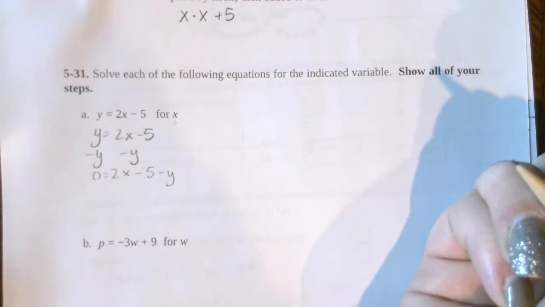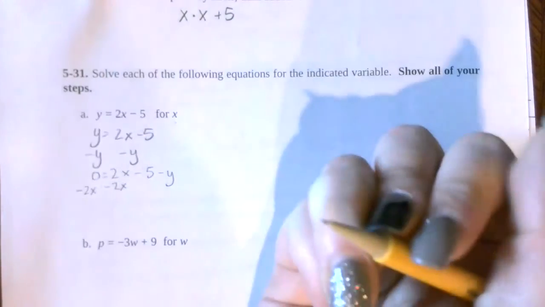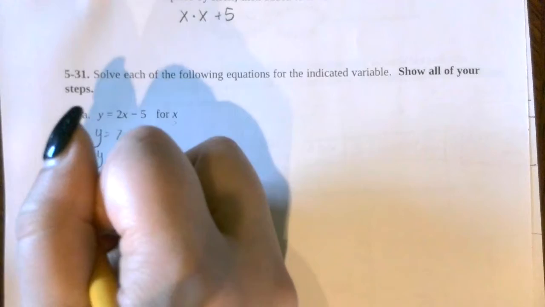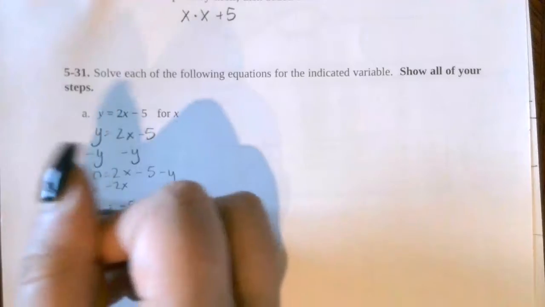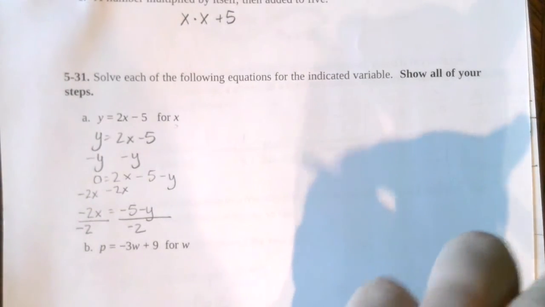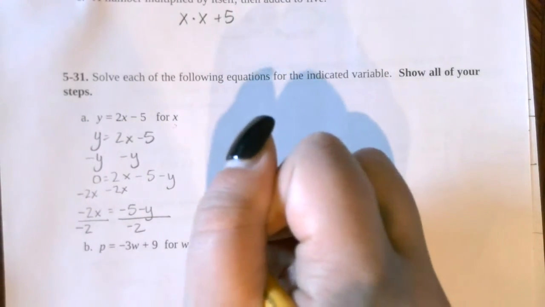Okay, then I need to move my x's over, right? So my 2x, I'm going to move him over. He's positive right now, so I'm going to subtract to have the opposite of that. So now I'm left with negative 2x equals negative 5 minus y. Okay, now my x isn't completely alone yet, so now I need to divide, right, to get rid of the coefficient by negative 2. Keep the negative with it because then it'll save us less steps in the long run, which is always nice. Okay, so what are we left with?